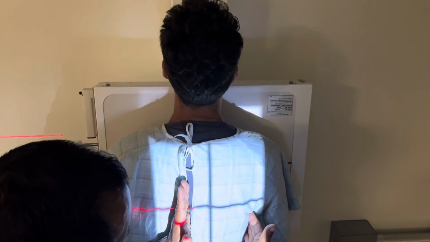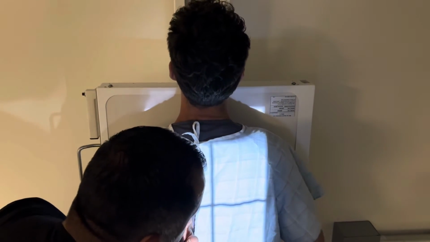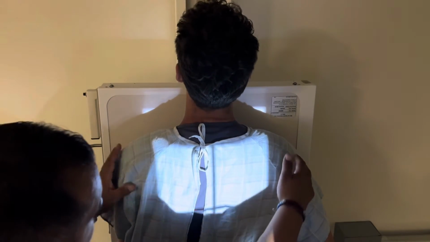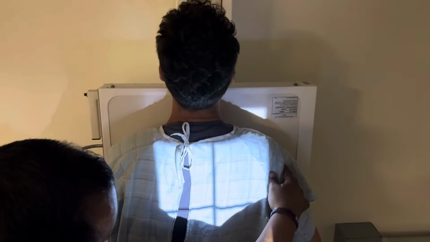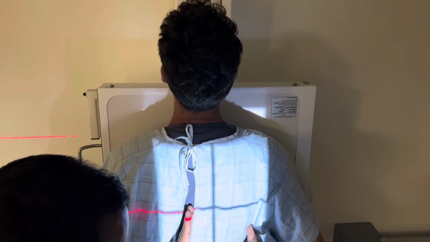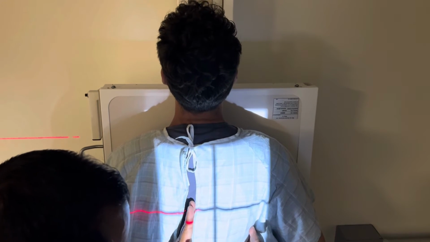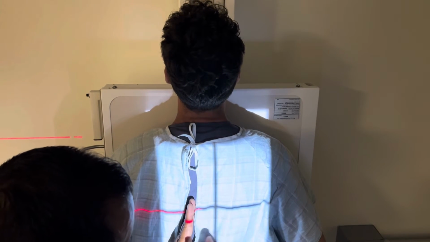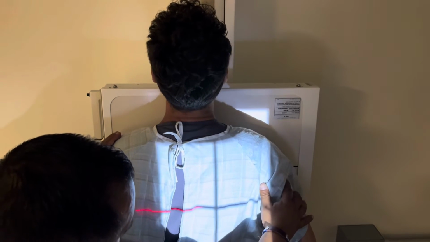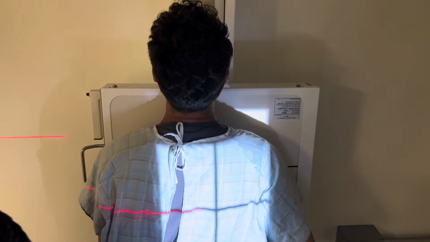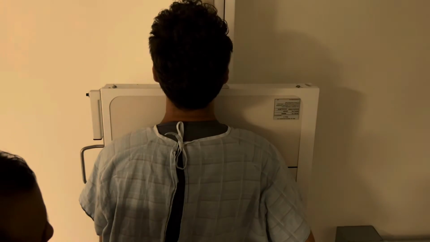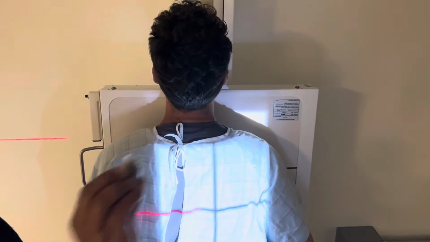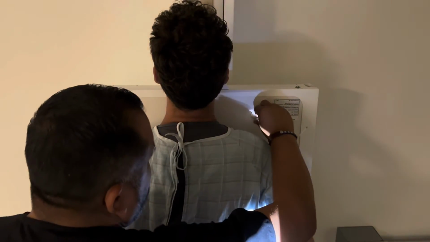Here's his axillary border. I'm going to abduct this arm just a little bit, just to get out of the way. All right, so I'm going to bring this over just like that. So again, here's his spine right here. Here's the axillary border. I want to try to get it in the middle. So I'm going to move him right there. There we go. Perfect. So now I'm going to flip my marker over. I have my right marker here. I'm going to put it down here just like this.